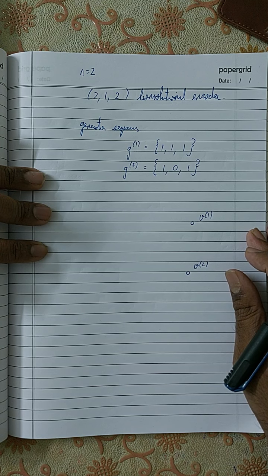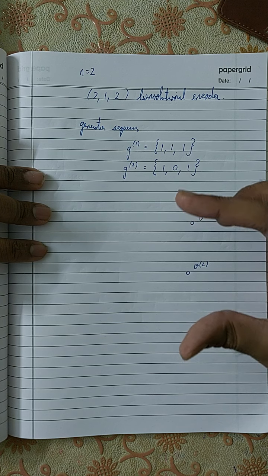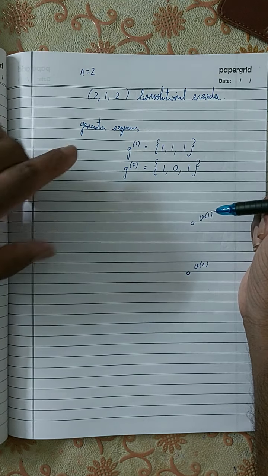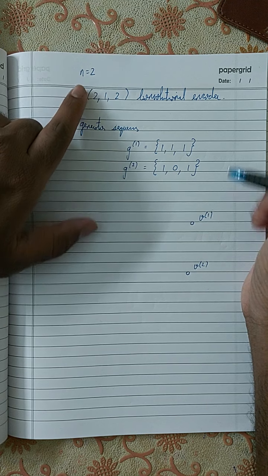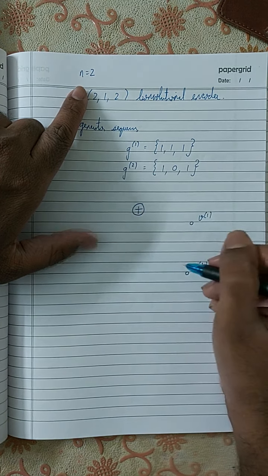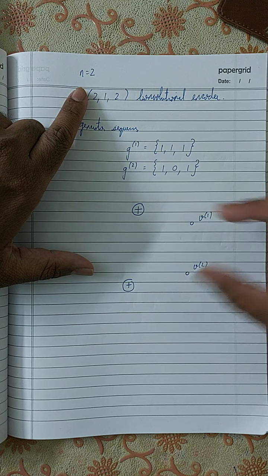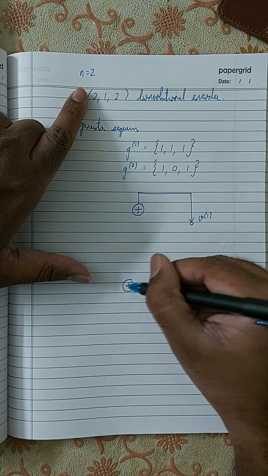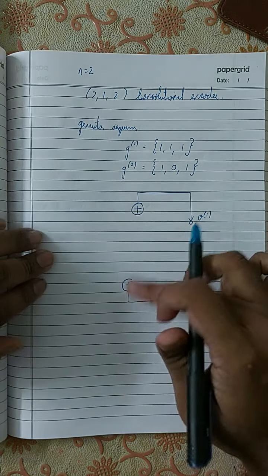No matter how many output bits there are, that many XOR gates will also be there. So next you draw the XOR functions. Since the value of n is equal to 2, there will be two XOR functions. Let me draw them, one over here and the other over here. You can draw them anywhere, most probably nearer to the outputs, but it's okay. This XOR function is for this output, and this XOR function is for this output.